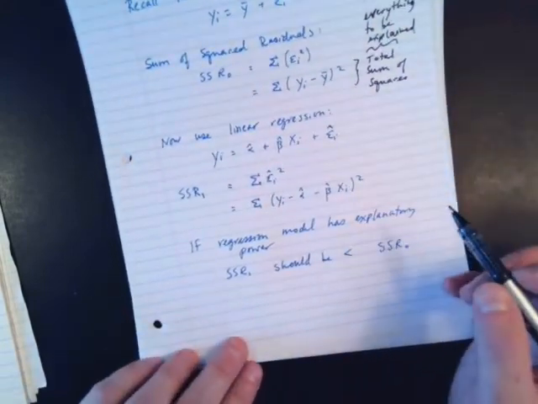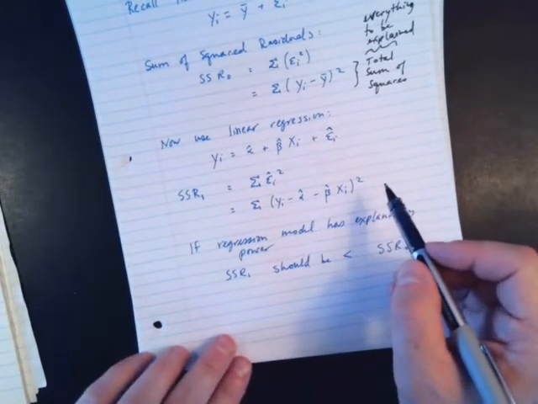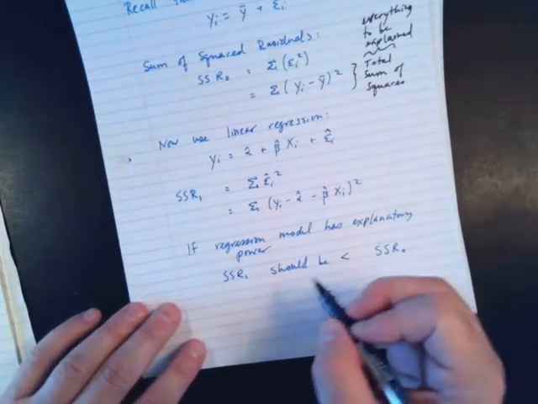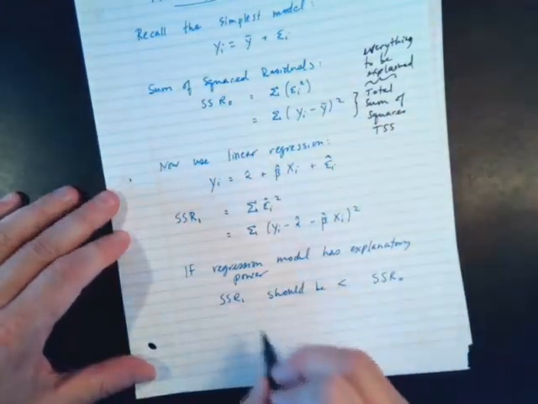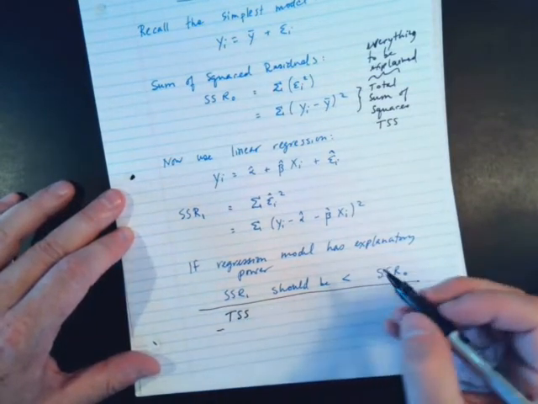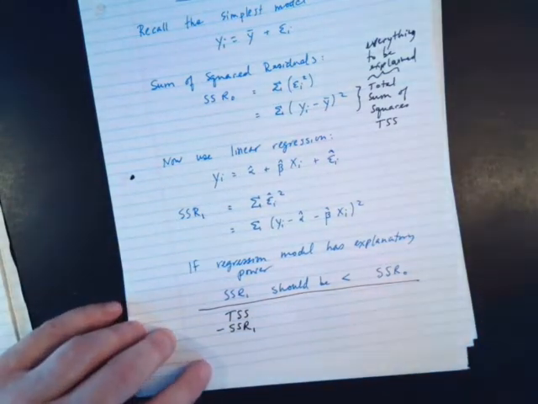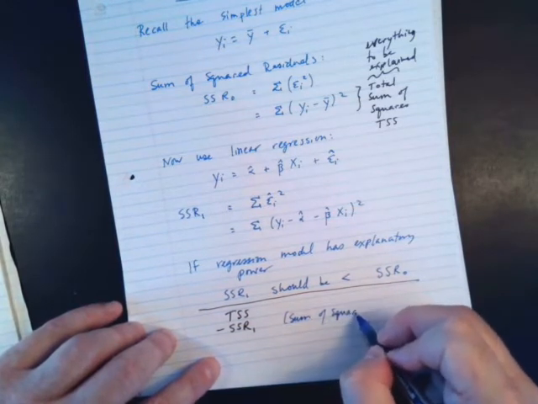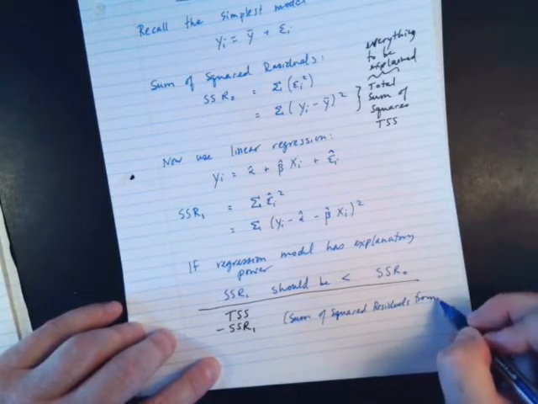And now we've got the sum of the squared residuals, which is the part that wasn't explained by the regression model. So if we take the total sum of the squares, minus the sum of the squared residuals from the model.